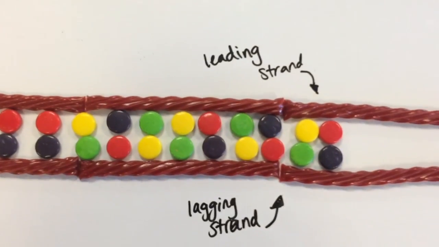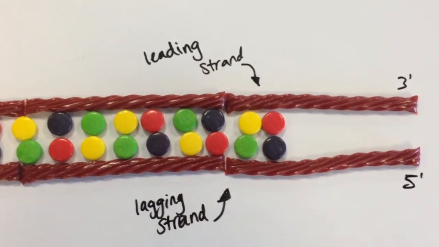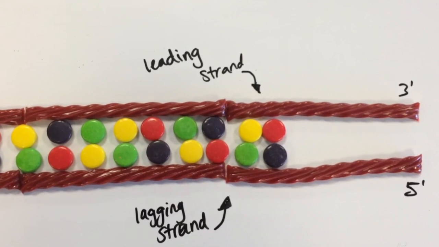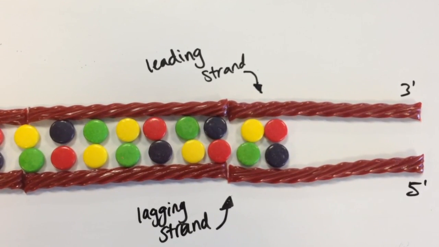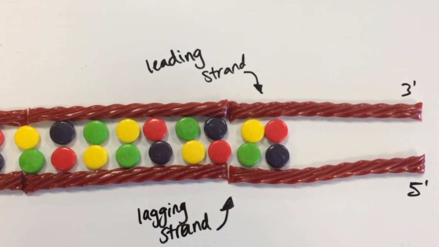The top strand is the leading strand. It is read in the 3' to 5' direction. When replication occurs, the new daughter strand is formed 5' to 3'.